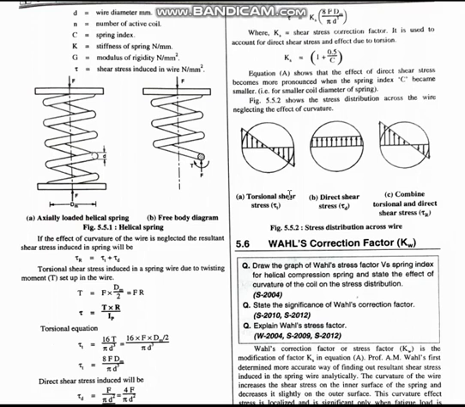Then there is something called Wahl's correction factor. Mr. Wahl designed it, so that is why his name, Wahl, capital W, W-A-H-L. This is one of the very important questions; many times it is asked in short theory questions. So what is it? Let us see.